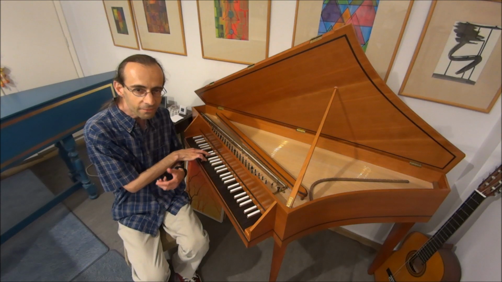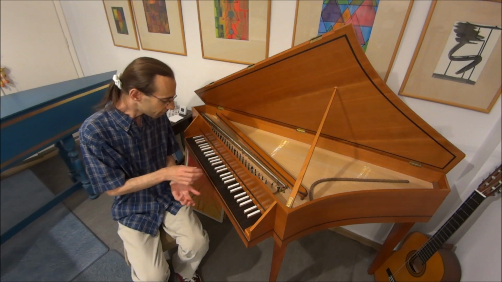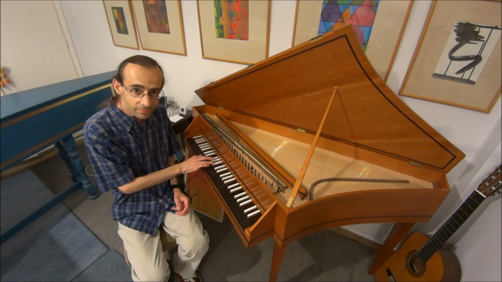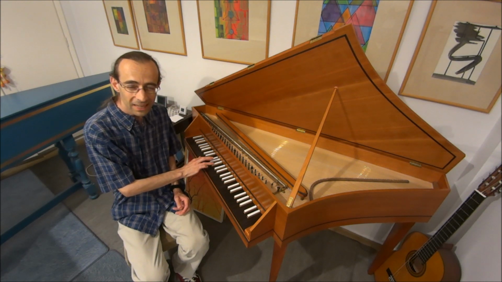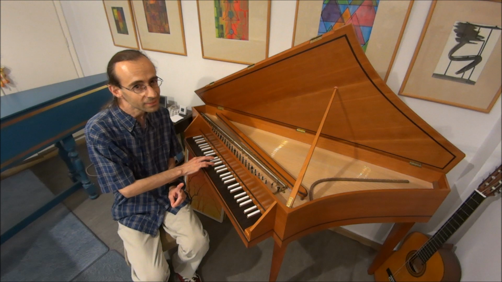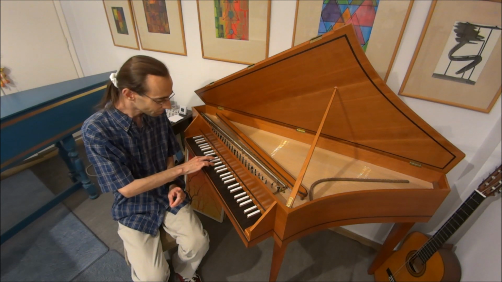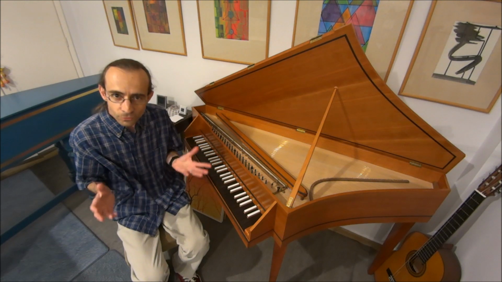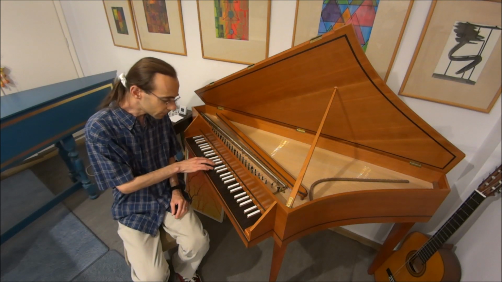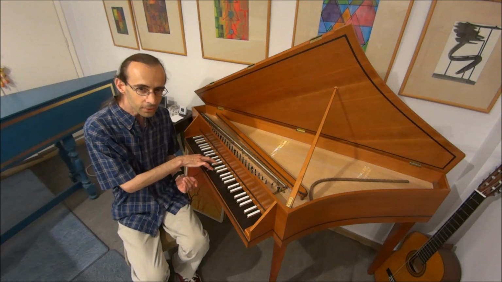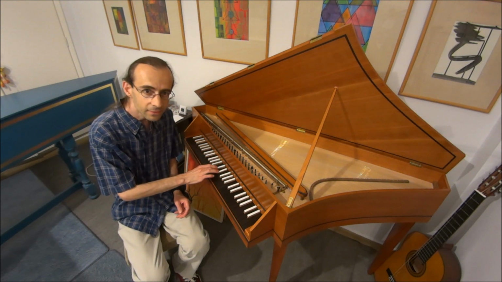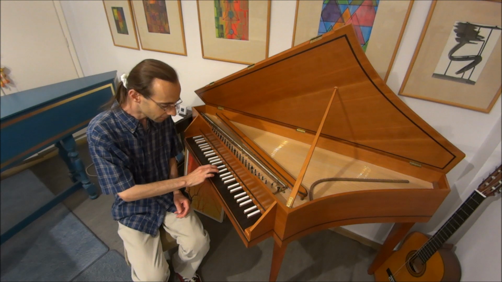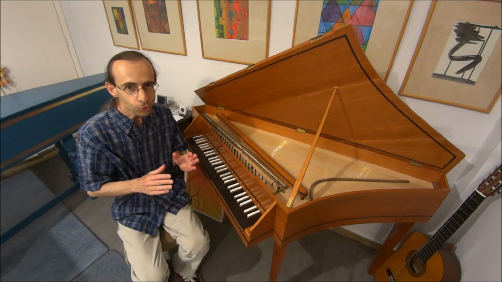you have this very wide third. The same thing can happen here because we have F sharp and B flat. And 2 more of these. So this one, G sharp to C, and this one, B to E flat.